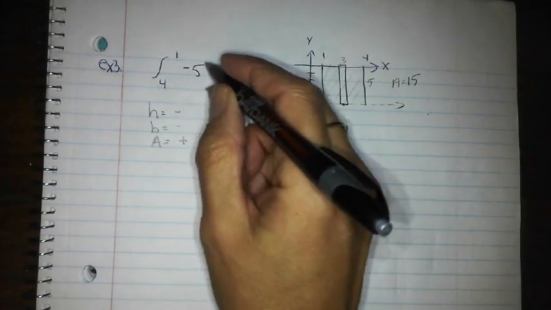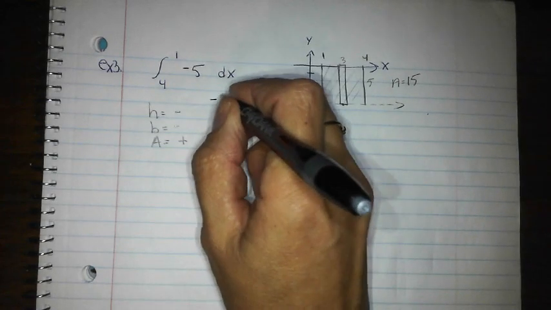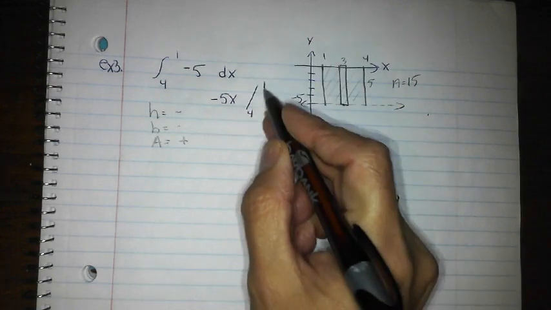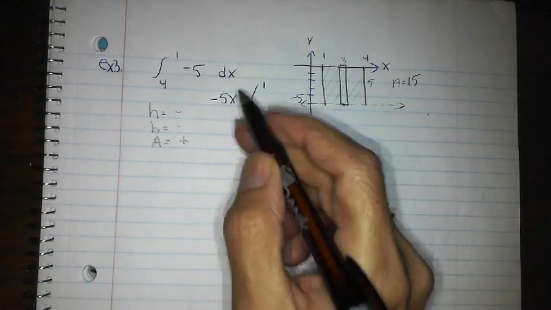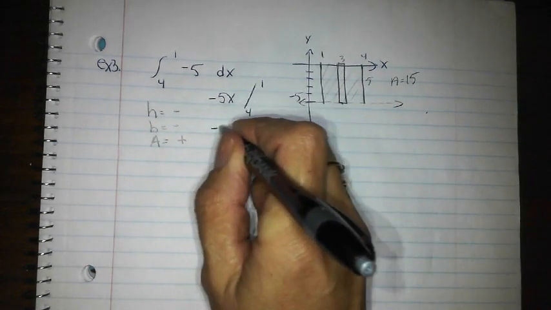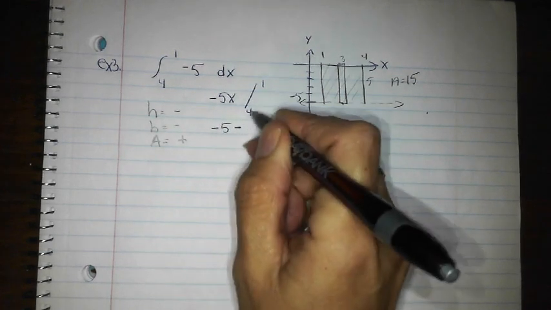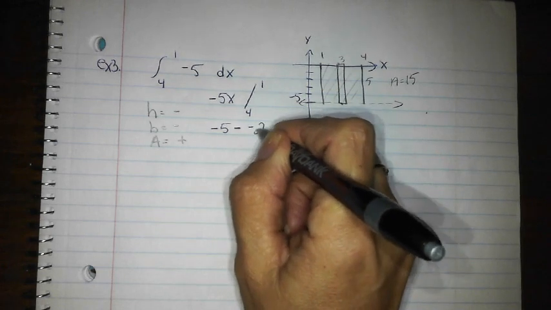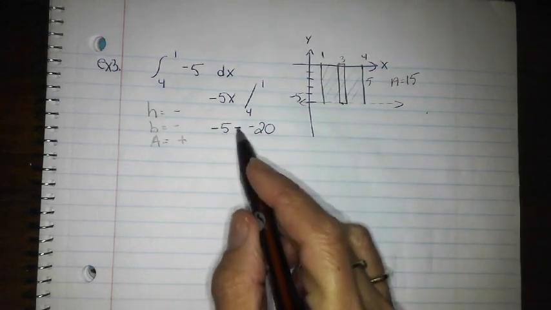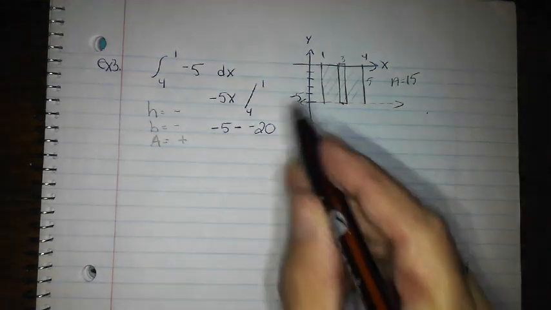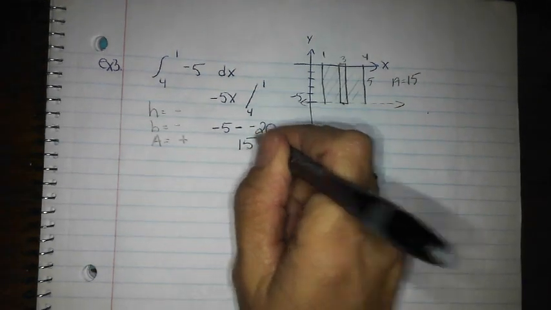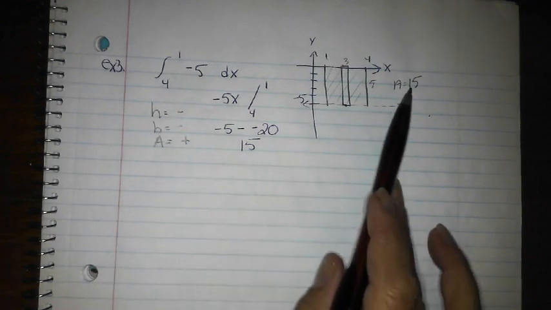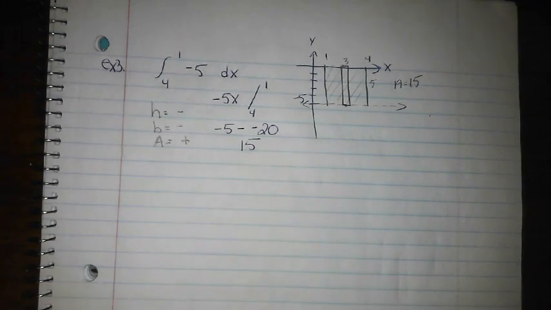So the antiderivative of negative 5 is just negative 5x. We're going to plug in a 1 first. So negative 5 times 1 is a negative 5. Minus, plugging in the 4, we will get a negative 20. Negative 5 minus negative 20, plus a positive, we do get 15. So here the integral value does equal the area because we've got two negatives happening for us.